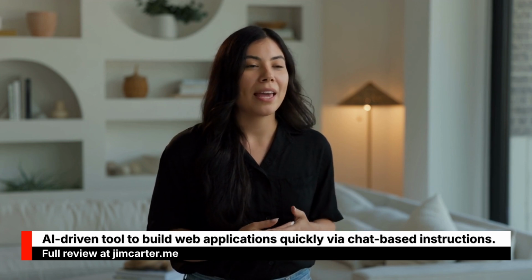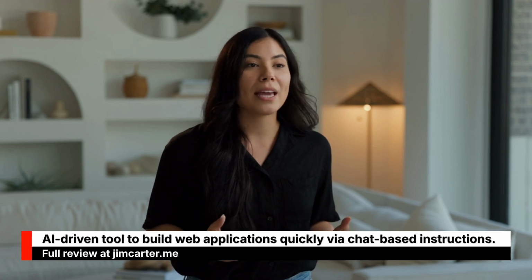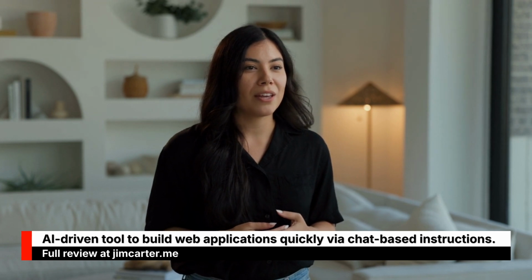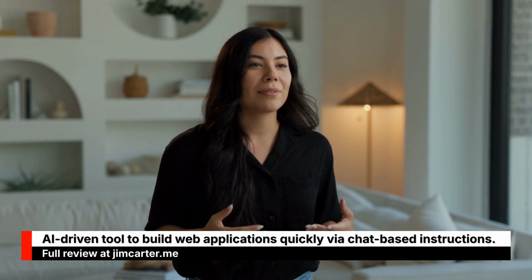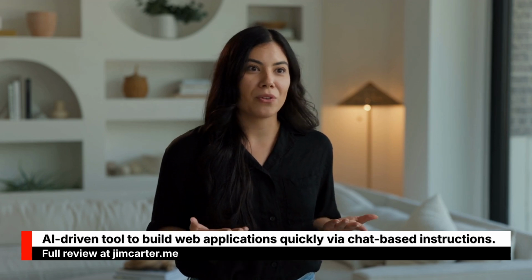We've seen lots of AI tools promise to make web development easier, but V0.Dev actually delivers. Whether you're building a simple landing page or a complex application, it handles both with impressive results. The best part? You can try it right now.